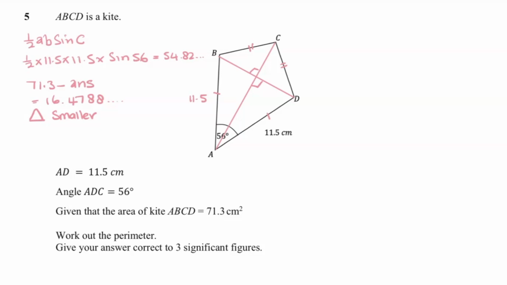So I'm just going to transport out one of the triangles. I know that's 11.5. I know that my angle is 28. And I actually want to find this here, which is opposite and hypotenuse. So I would end up with sine 28, that's the side I want, over 11.5. So my x would equal, don't forget to close that bracket.